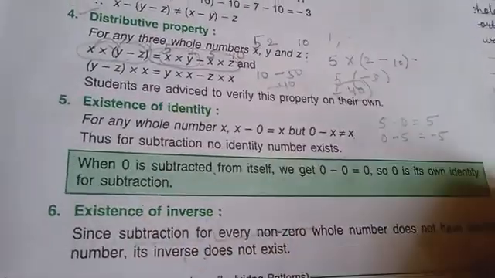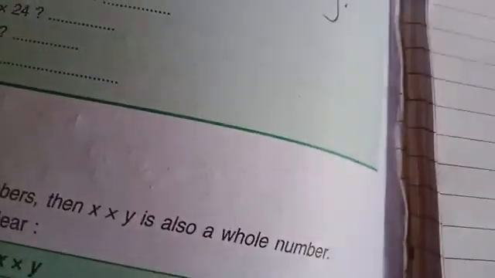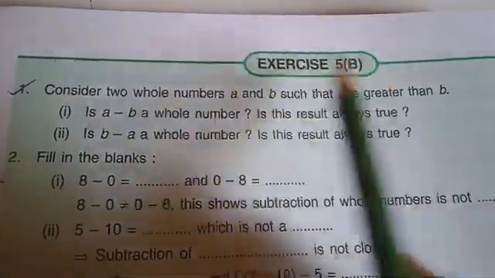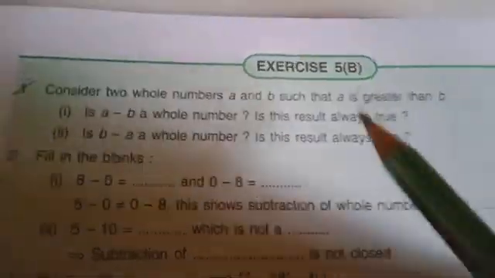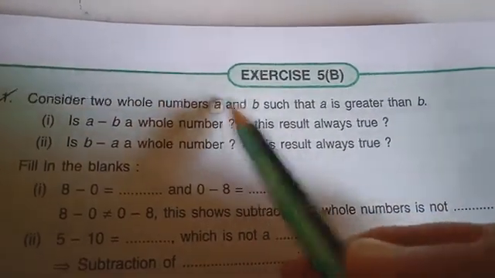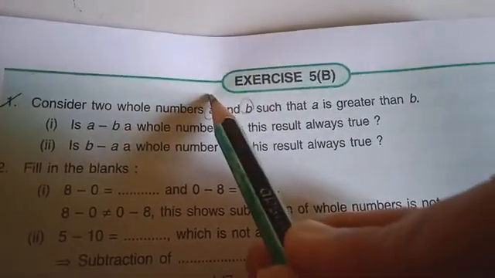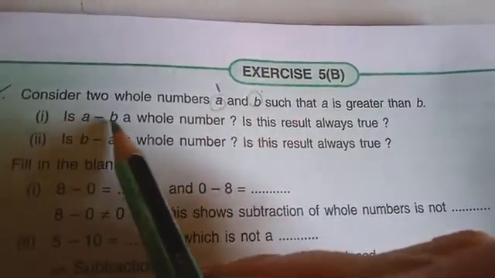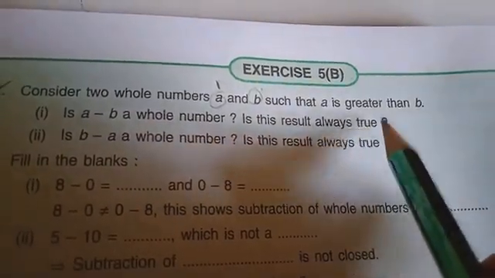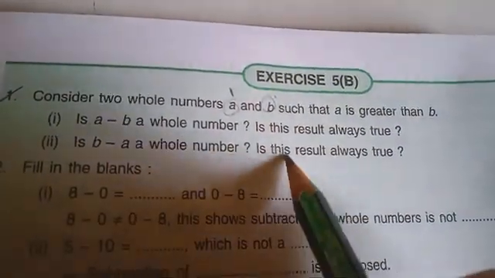All right. So we have seen a few properties and we'll see the exercise. Only a few questions are there in the exercise. Exercise 5b. Consider two whole numbers a, b such that a is greater than b. Then you have to find out: is a minus b a whole number, is this result always true? And is b minus a a whole number, is this result always true? We will see one by one.